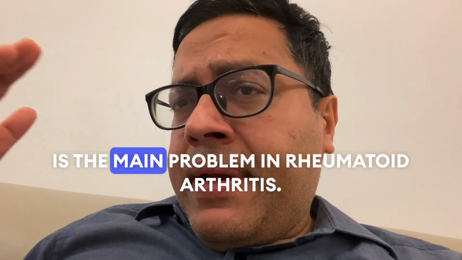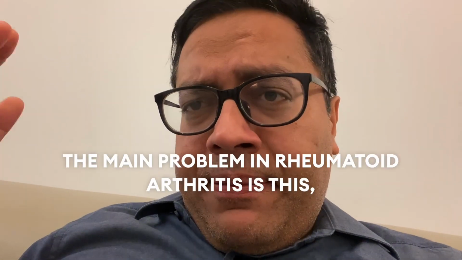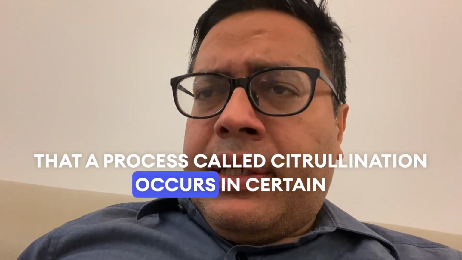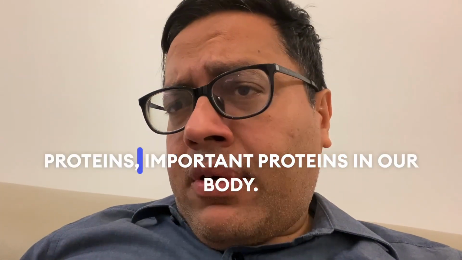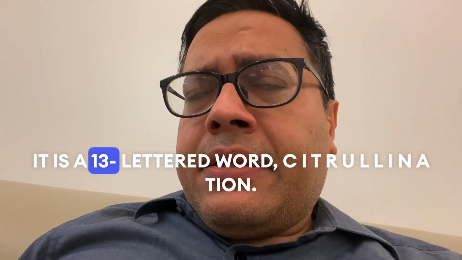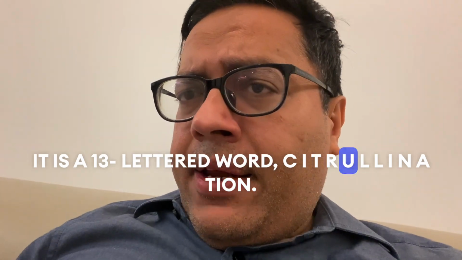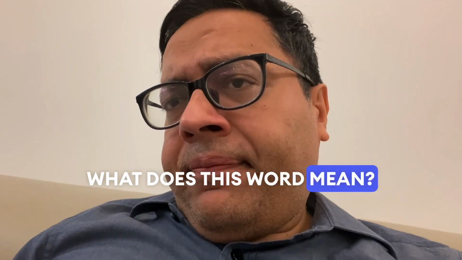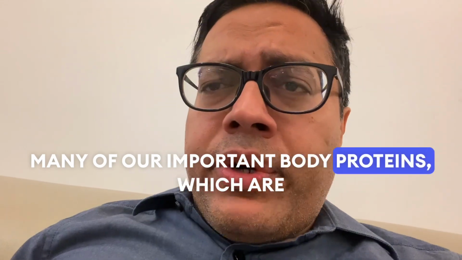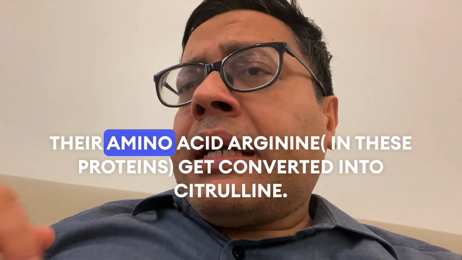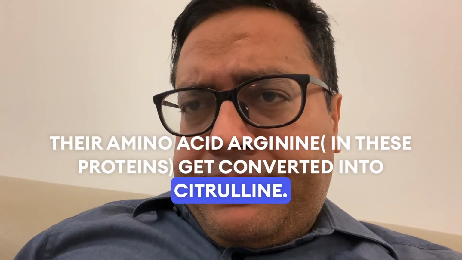Now let's try to understand what is the main problem in rheumatoid arthritis. The main problem is that a process called citrullination occurs in certain important proteins in our body. The term is citrullination, a 13-letter word. What does this word mean? It's a biochemical process where many of our important body proteins, particularly those located in the joints, have their arginine converted into citrulline.